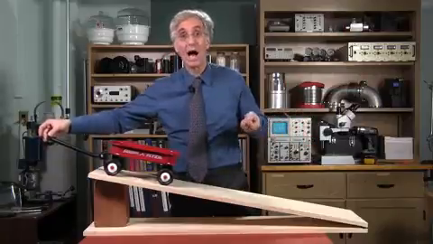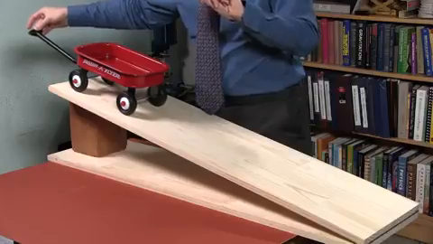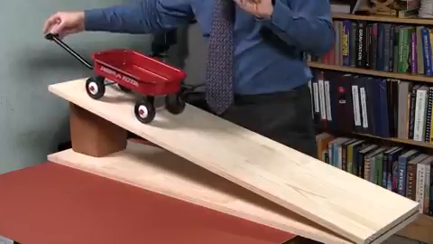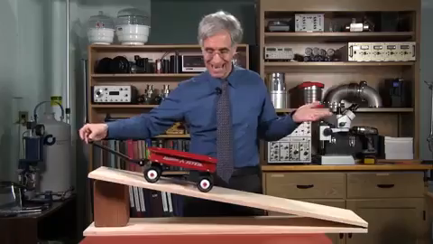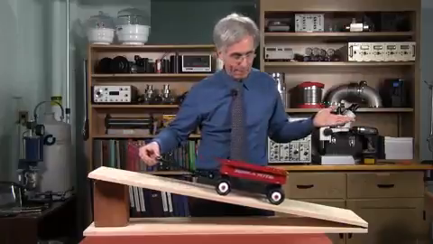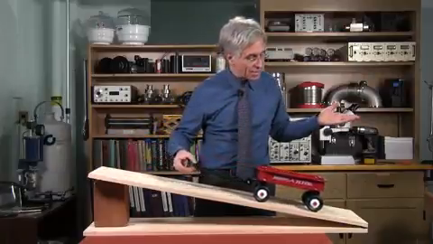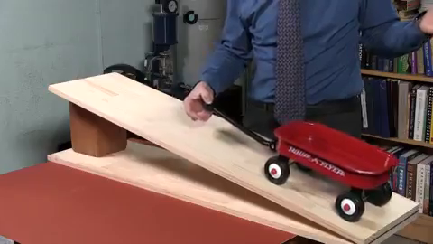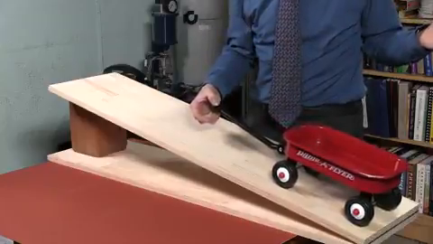Well, I under support the wagon at first so it accelerates in the downhill direction, gets moving. There, I've done it. Now I let it coast. I simply support the downhill ramp force. And now I want to stop it. So I pull uphill a little extra hard and slow it to a stop.